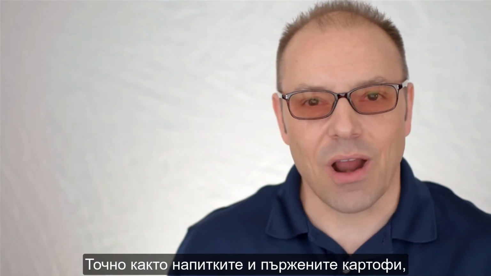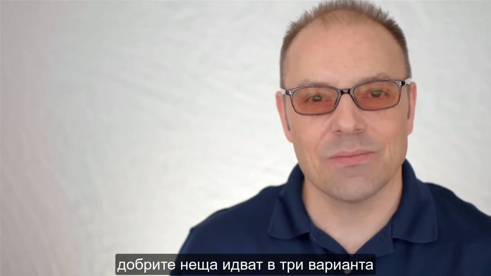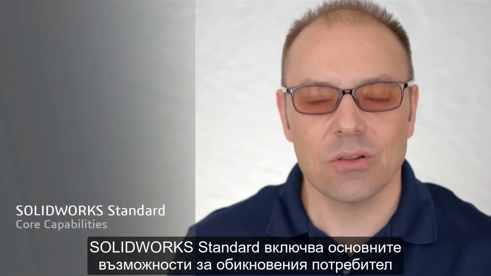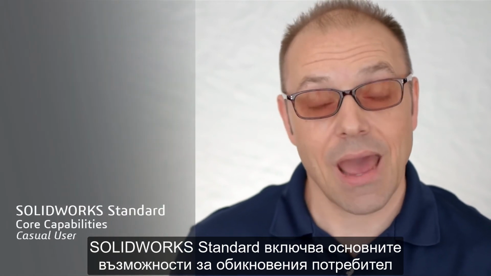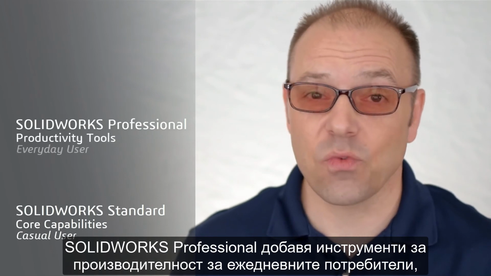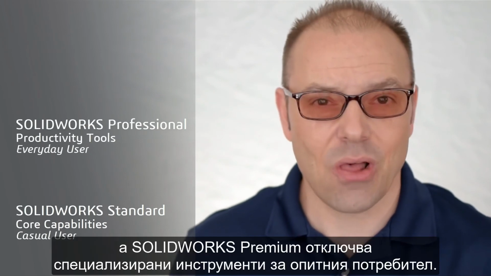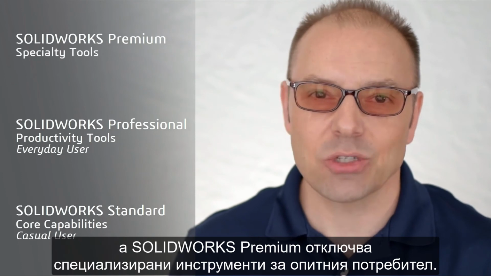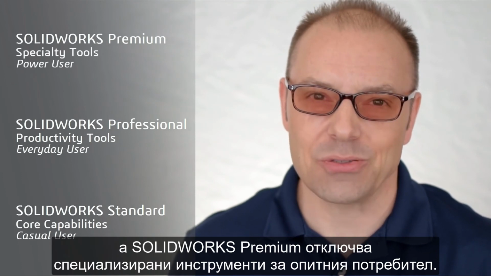Just like Cokes and fries, good things come in threes. SolidWorks Standard includes the core capabilities for the casual user. SolidWorks Professional adds productivity tools for the everyday user, and SolidWorks Premium enables specialty tools for the power user.